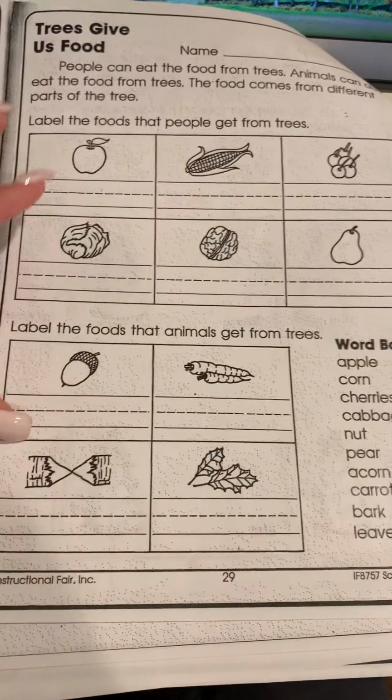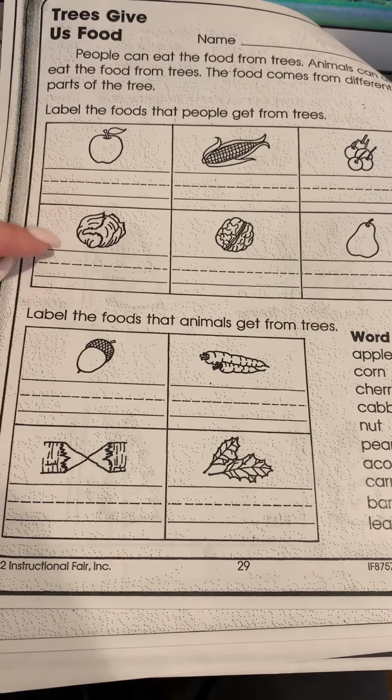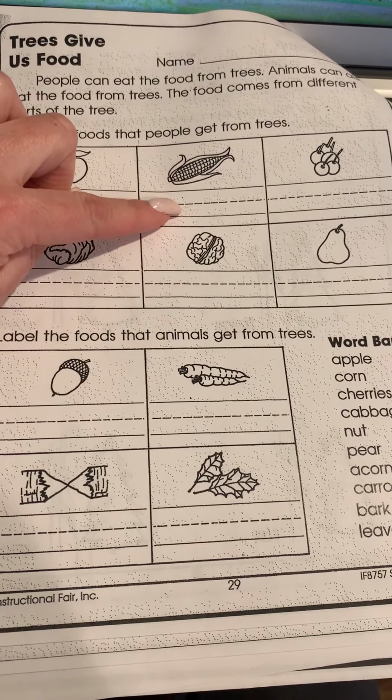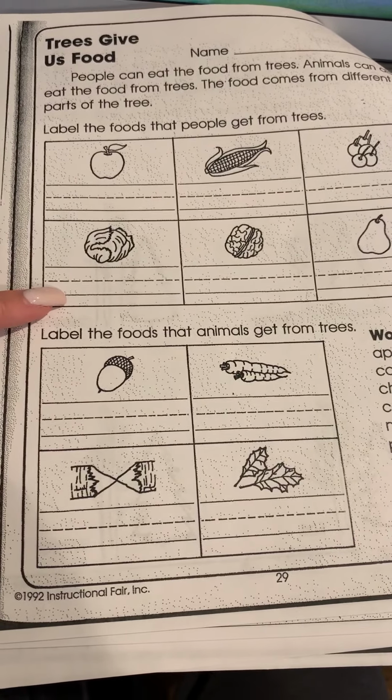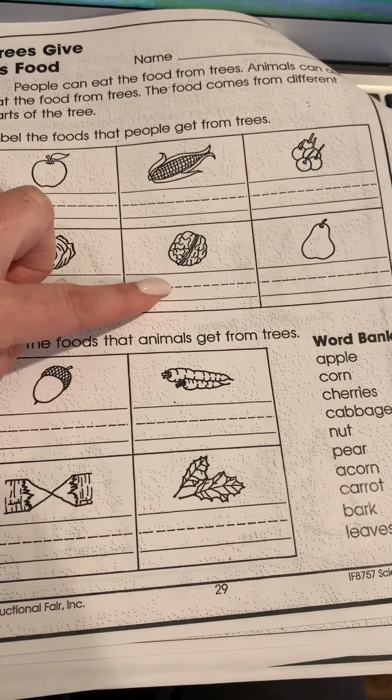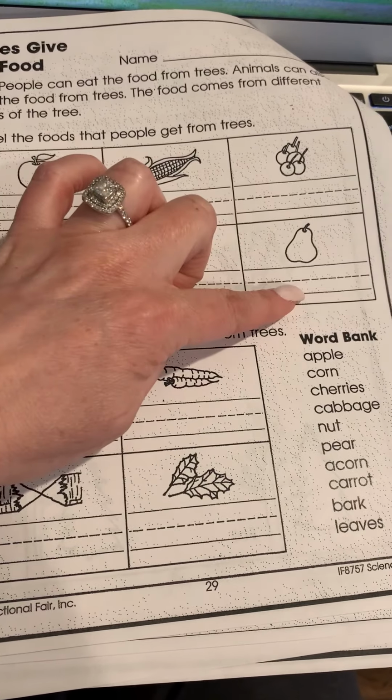Think, can someone get an apple from a tree? Corn from a tree? Cherries from a tree? Cabbage from a tree? Nuts from a tree? Pears from a tree?